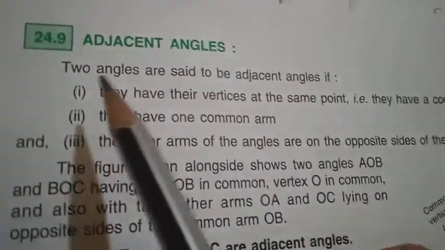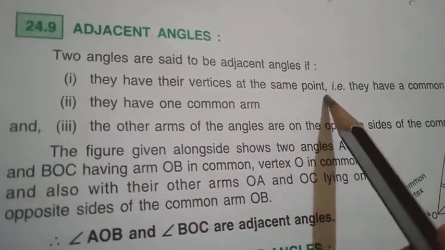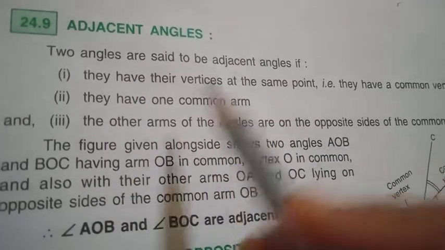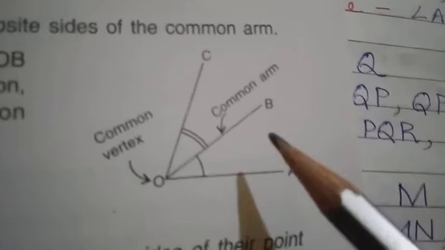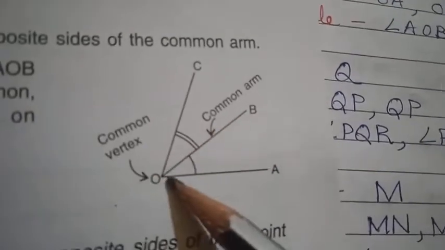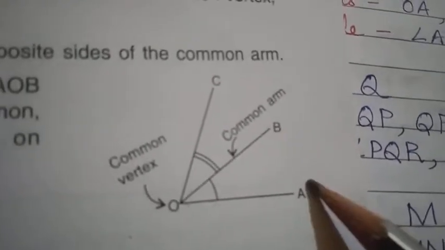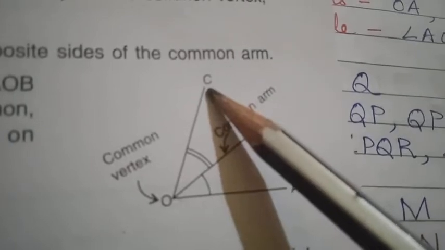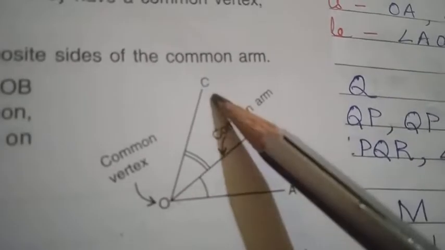Okay. Next is adjacent angles. Two angles are said to be adjacent angles if they have their vertices at the same point and they have one common arm and the other arms of the angles are on the opposite sides of the common arm. So what is the most important part is two things, common vertex and common arm. Now here in this figure if you will see angle BOA and angle BOC are adjacent angles.